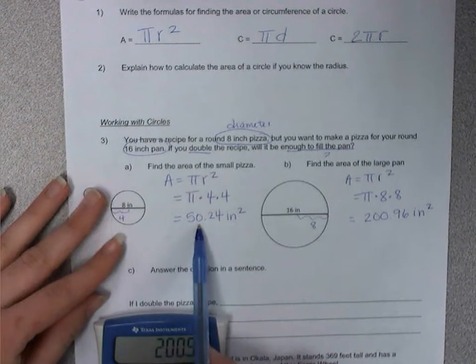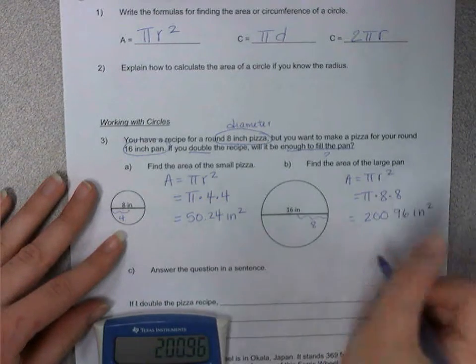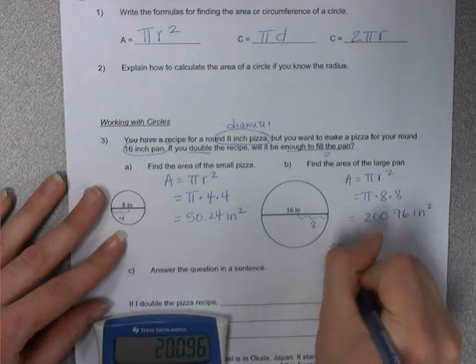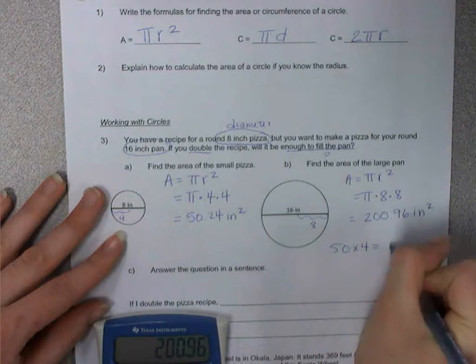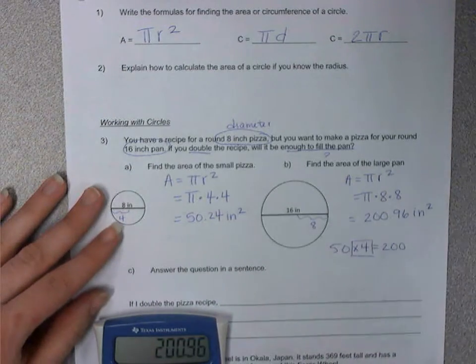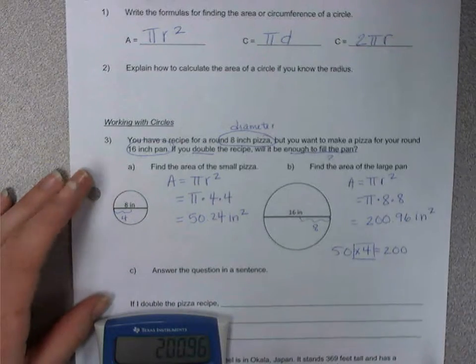Well, we went from about 50 to about 200. 200 is 4 times 50. Why did the area get 4 times bigger instead of 2 times bigger?